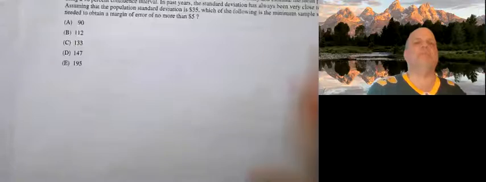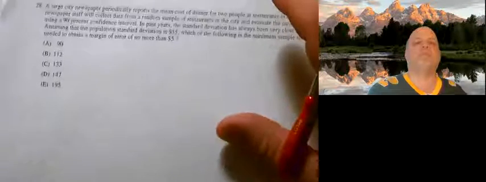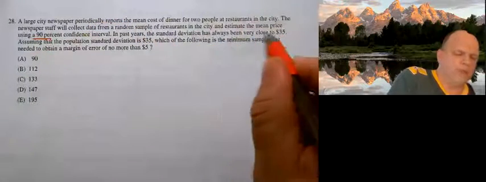Number 28. A large newspaper periodically reports the mean cost of dinner for two people at restaurants in the city. The newspaper staff will collect data from a random sample of restaurants in the city and estimate the mean price using a 90% confidence interval. In past years, the standard deviation has always been very close to 35.